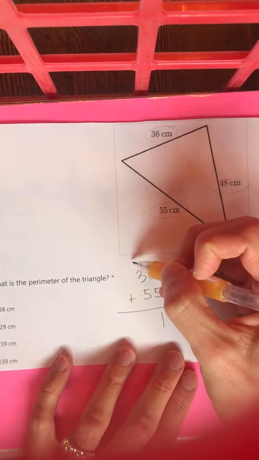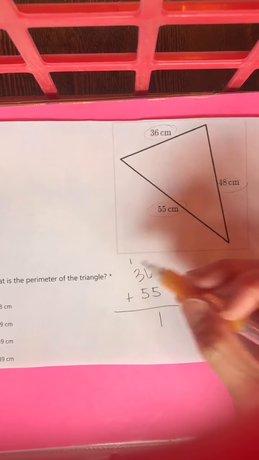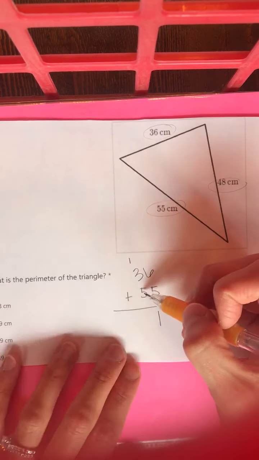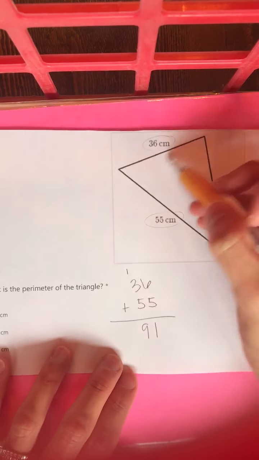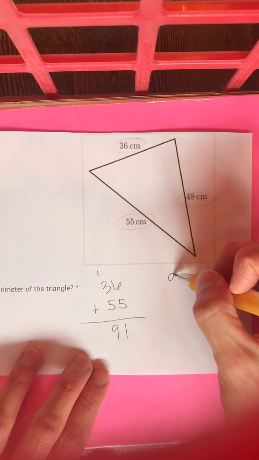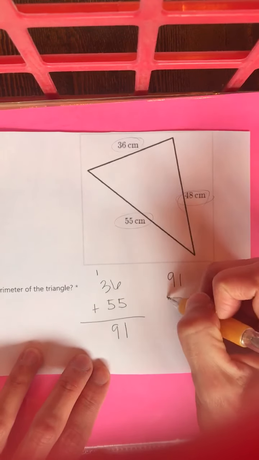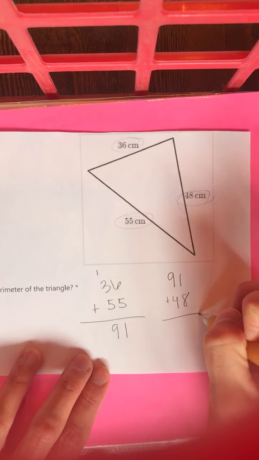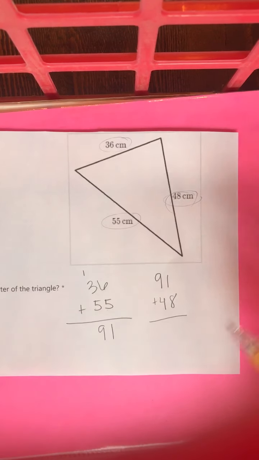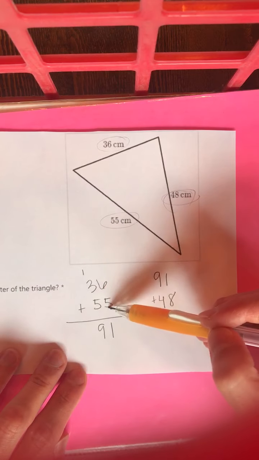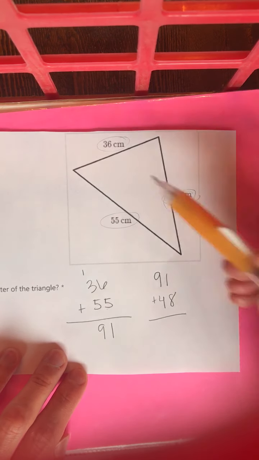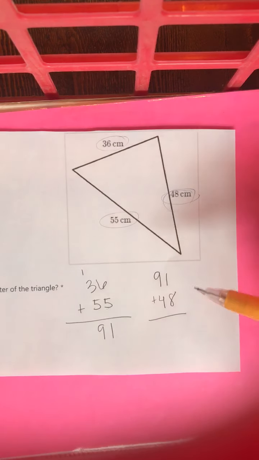So you should have told me that 6 and 5 is 11, 3 and 1 is 4, and 5 more is 9. So these 2 sides are 91. And don't forget, you have to add in the last side, okay? So I only broke this up because it's easier to add 2 numbers than 3. If you wanted to add all 3 together, you could have, okay?